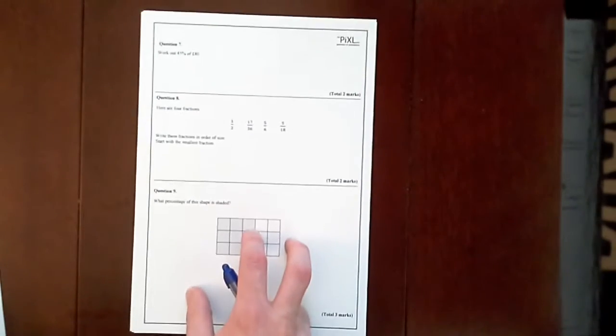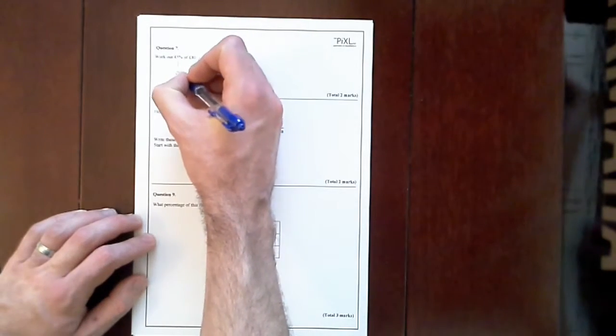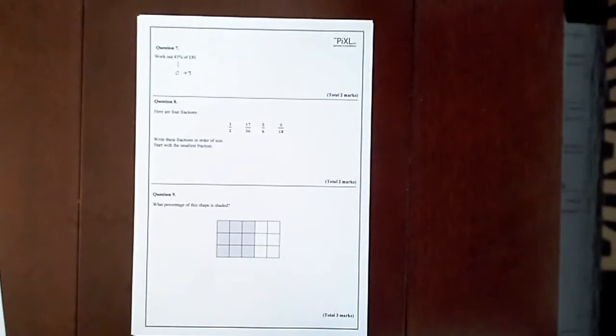Question 7. 45% of £80, I would use the multiplier here, 0.45. Somewhere in your calculation, 0.45.